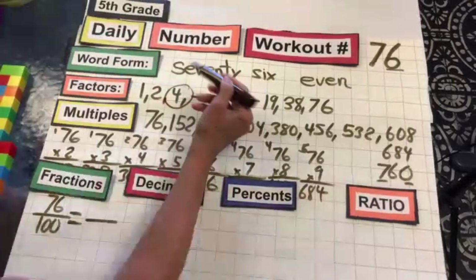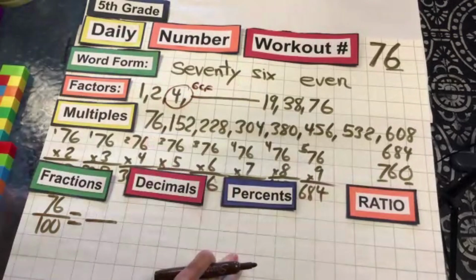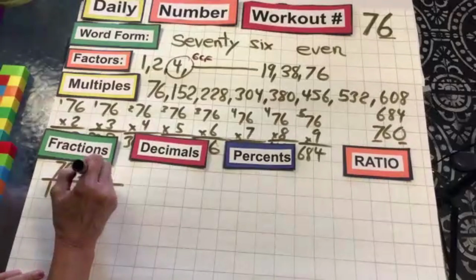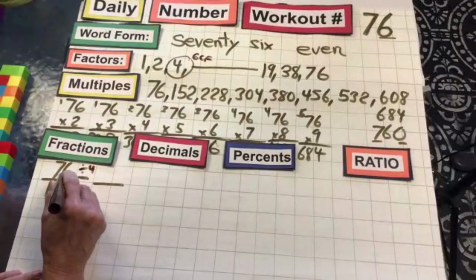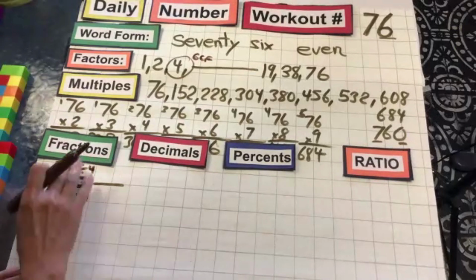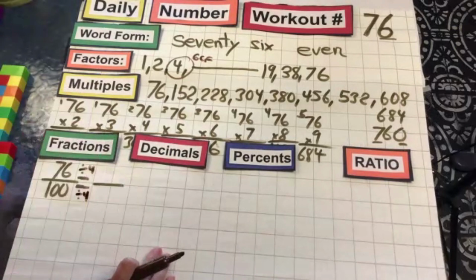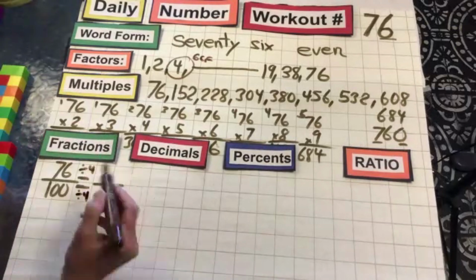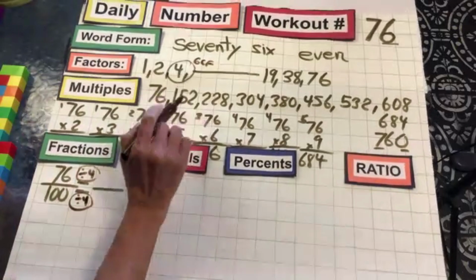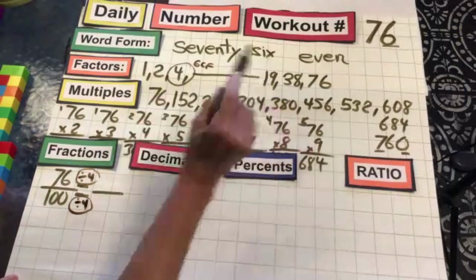So next to the 4, write GCF, greatest common factor, that we're using today down here. So we're going to divide the top number by 4, which is the numerator, the bottom number by 4, which is the denominator. Whenever we're doing something to these fractions to make equivalent fractions, we must do the same thing to the top number that we do to the bottom number. So we're dividing by 4. We know according to our factors that 4 goes into 76 19 times.